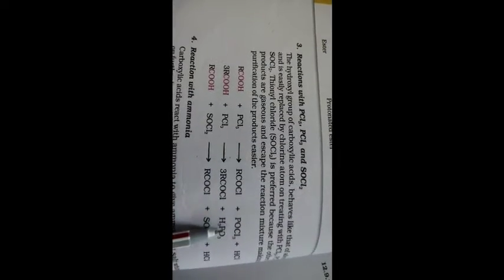When phosphorus pentachloride is used, the major products are similar in all the cases. You will always get acyl chloride, so you will get RCOCl. When you are using pentachloride, you will get POCl3, that is phosphoryl chloride, plus hydrochloric acid. And when you are using phosphorus trichloride, you will get phosphorus acid, H3PO3, and there is no hydrochloric acid.